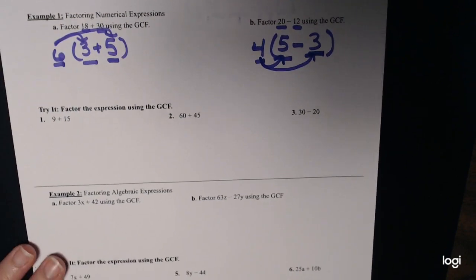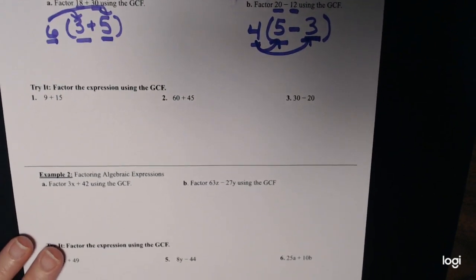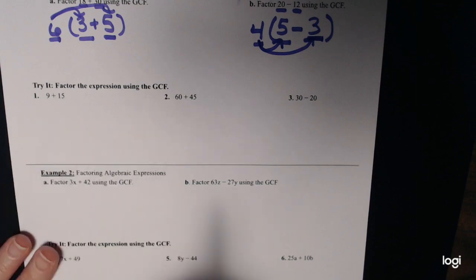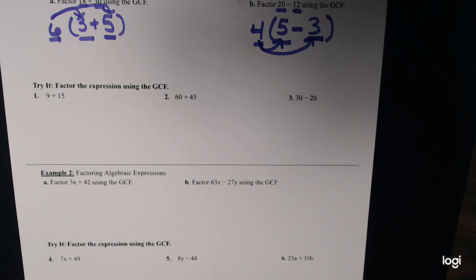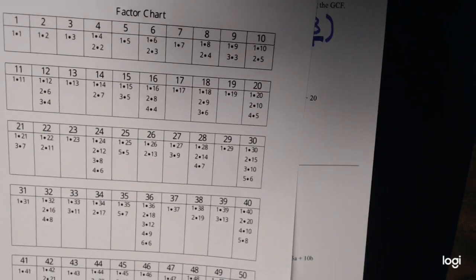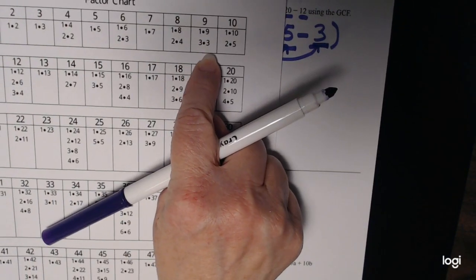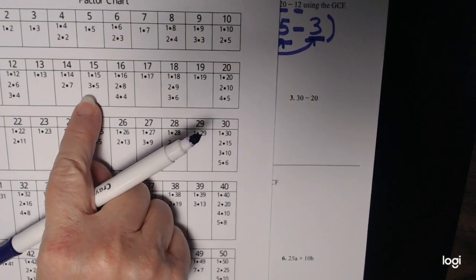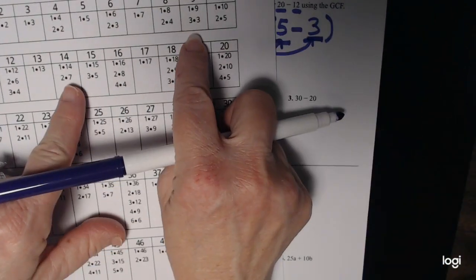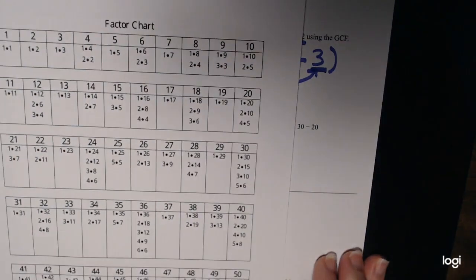All right, we're going to do a little bit more practice here on these next 3 problems. We're going to look at 9 and 15. Think of the largest factor that 9 and 15 have. If you don't know and you have a factor sheet, you can look at it. Here's the factors for 9: 1, 9, 3, and 3. Factors for 15 are 1, 15, 3, and 5. Looks like the largest factor they both had was a 3.